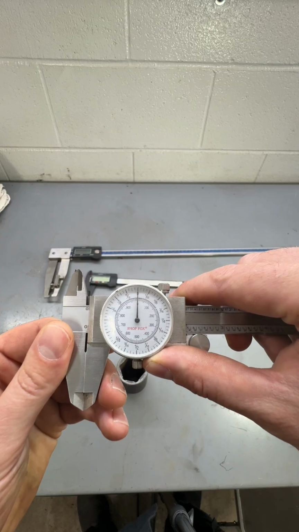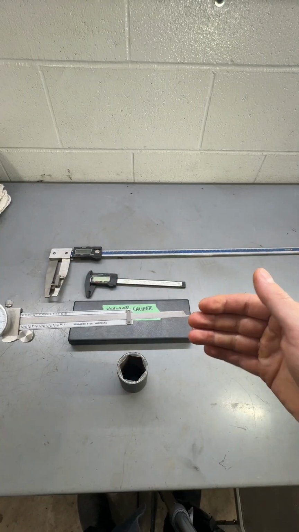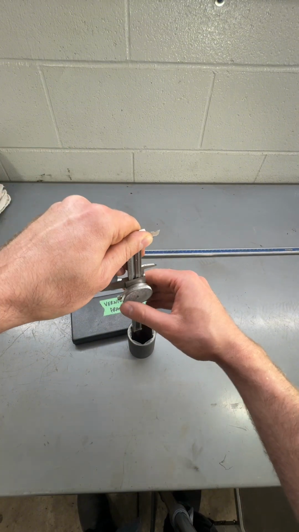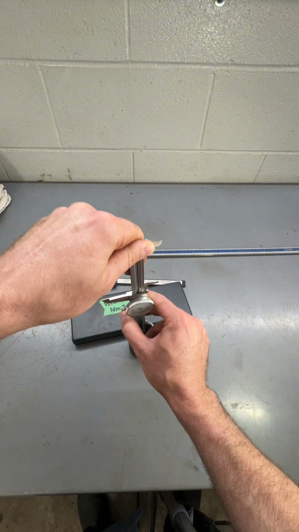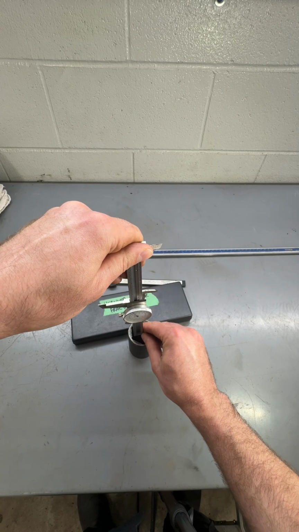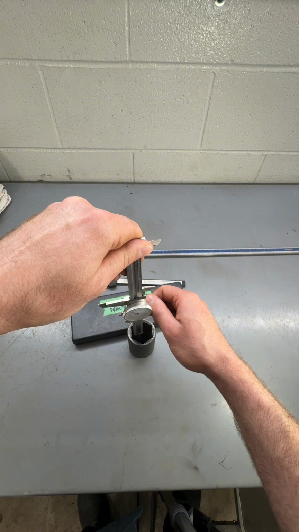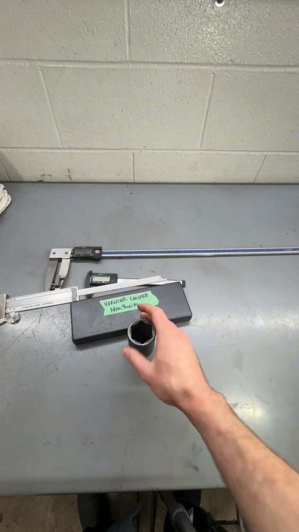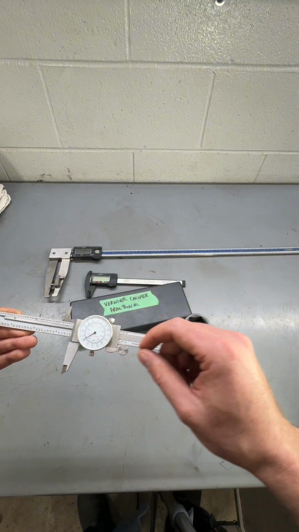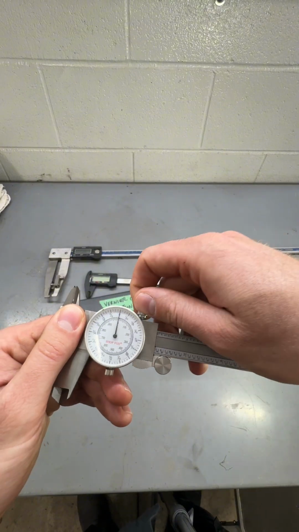You're going to zero your tool, open the tool to approximately the length of the object we are wishing to measure, insert it, and move it down to just where it stops, lock the tool, and then we have the depth of the tool described. Record our values, lock it down.